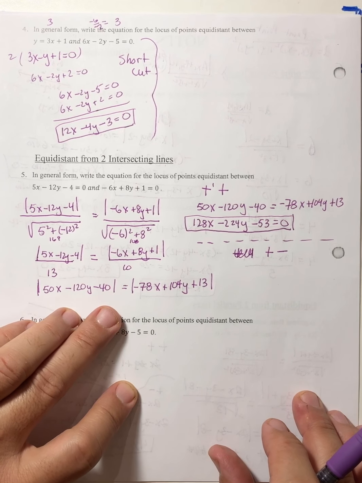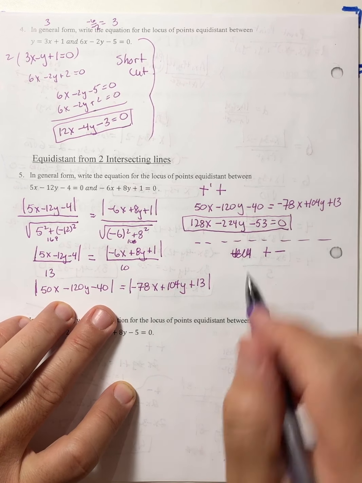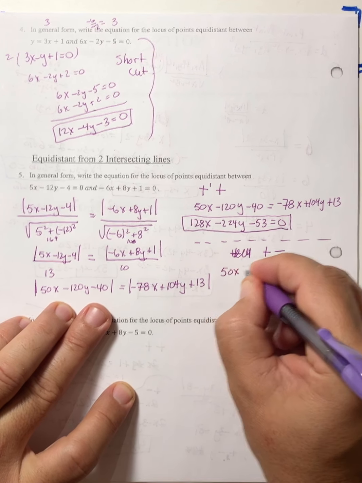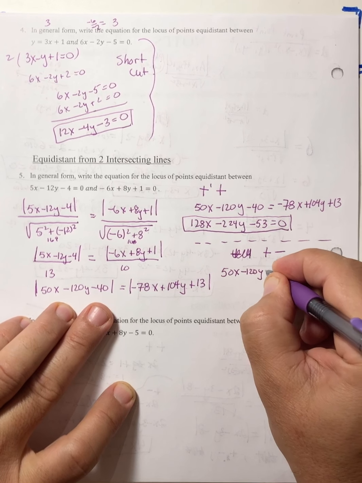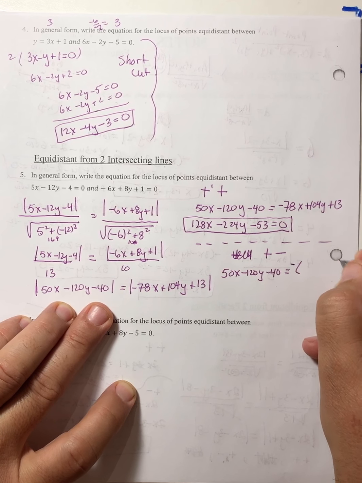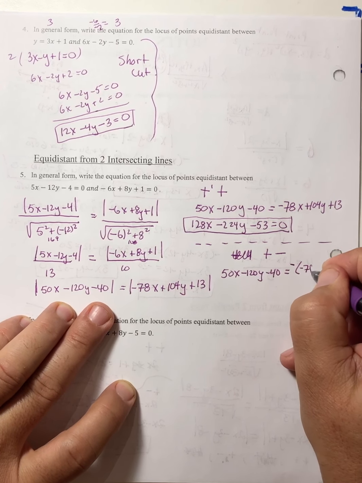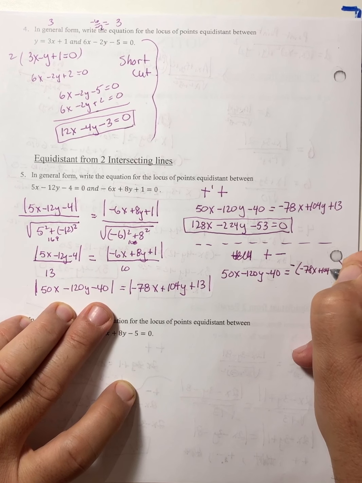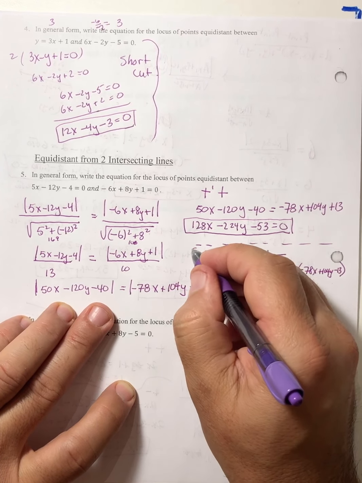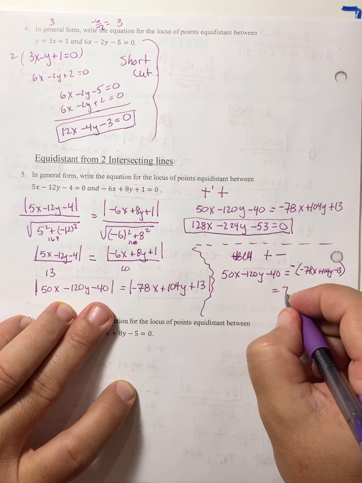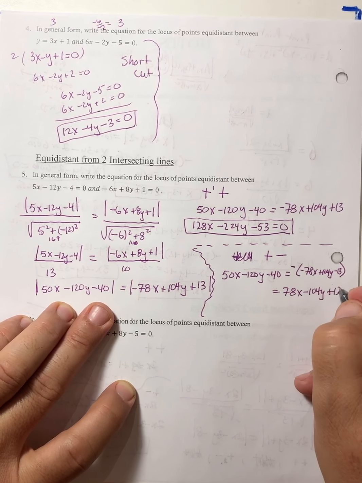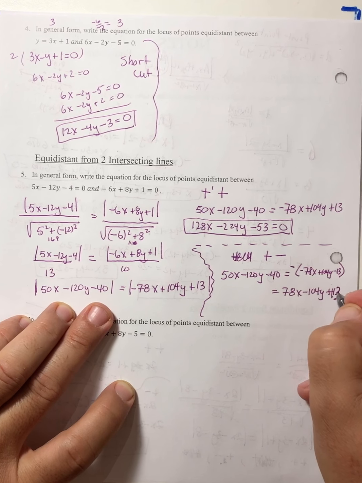So I think to save some time, no, never mind, I'll just write it all out. So negative the parentheses. I gotta squeeze this all in. Distribute my negative. That's a 13.